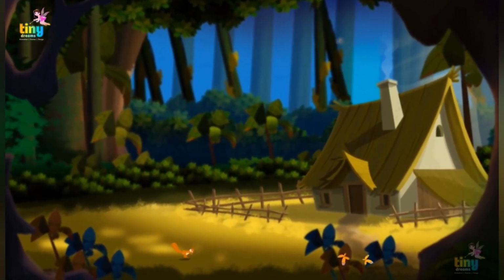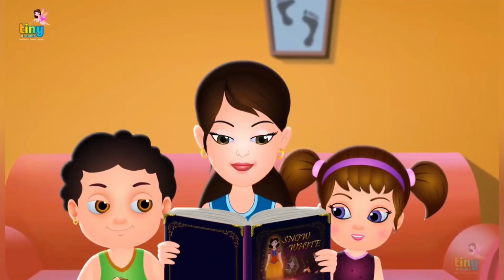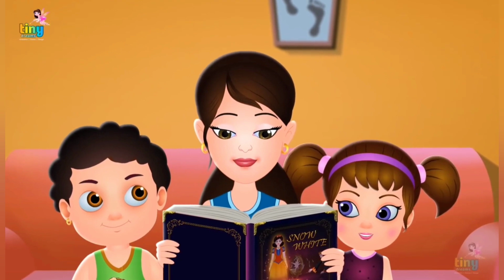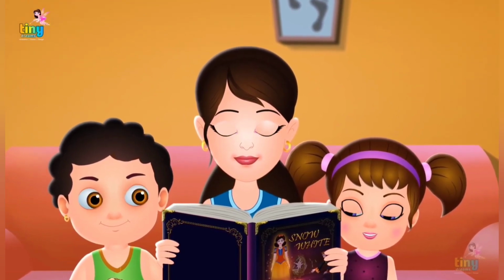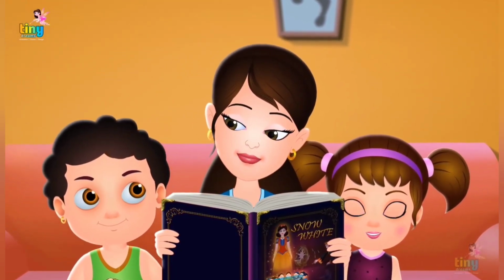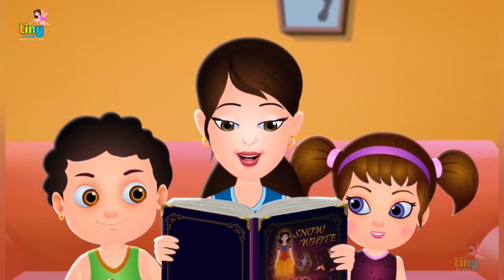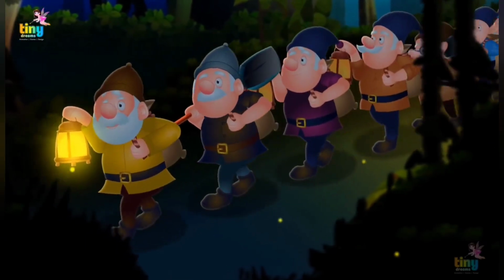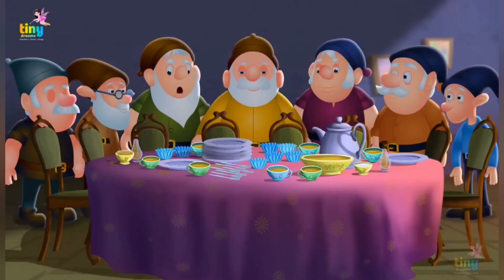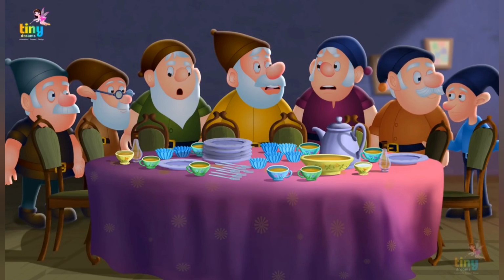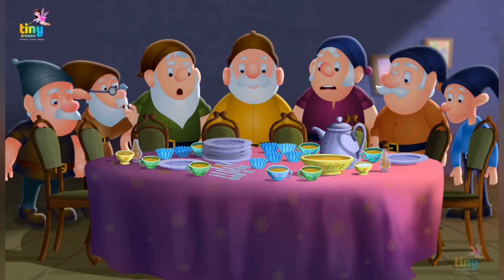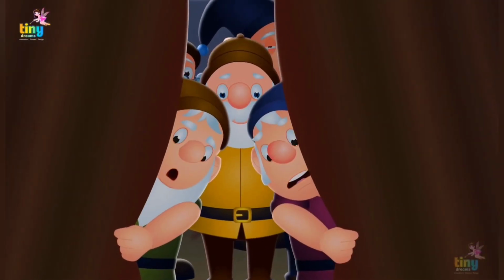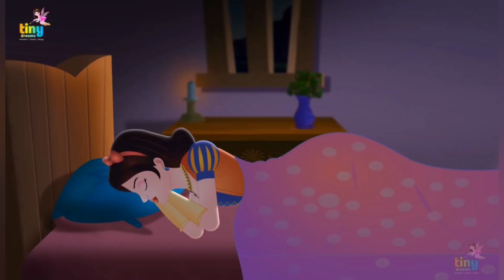Now, the cottage was the home of 7 dwarfs. Every day they went to a nearby mine and dug for diamonds. When night came, they returned home carrying their shovels, pickaxes, and bags of jewels. When they arrived home on this particular night, they saw at once that someone had been in their house and eaten some of their food.